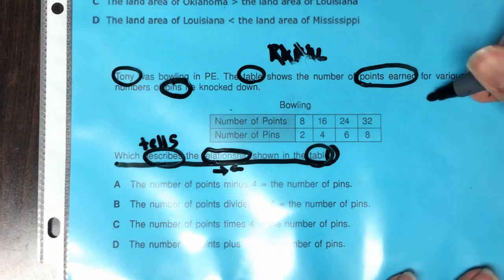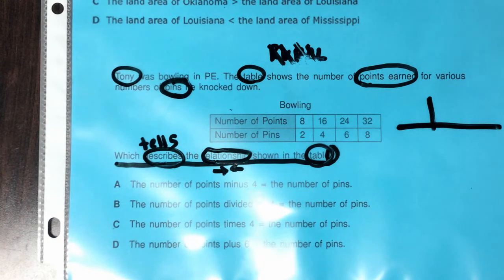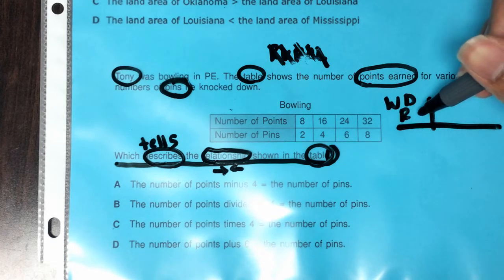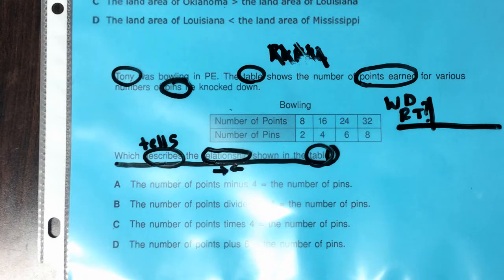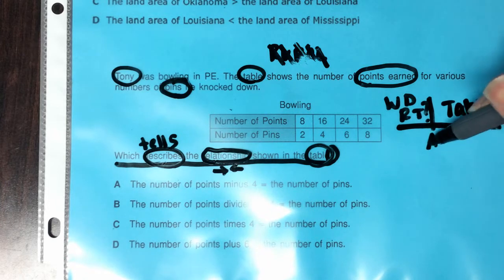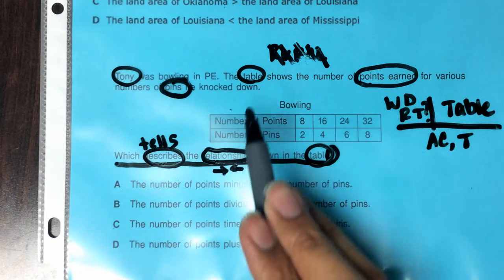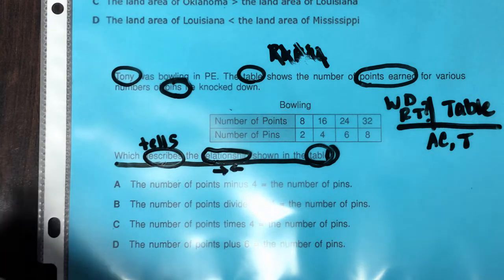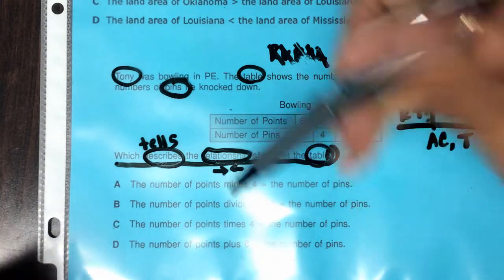So first, let's start with our three-step. The first thing in our three-step is the main idea. My main idea is going to be which describes the relationship in the table. And the most important clue I have is my table. I'm going to do my work on my answer choices and in the table. So let's start by looking at the table. The titles, are they on top of each other or next to each other? Well, they're on top of each other. So we're going to need to find the relationship of the numbers that are on top of each other, like these two. So let's circle those.